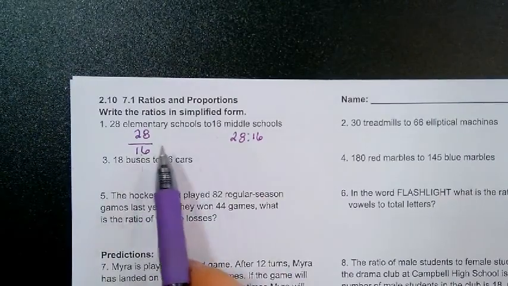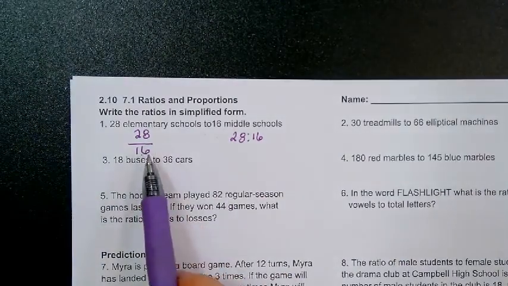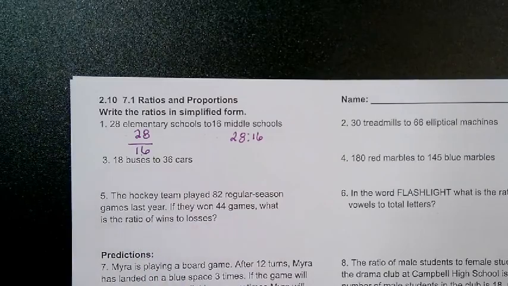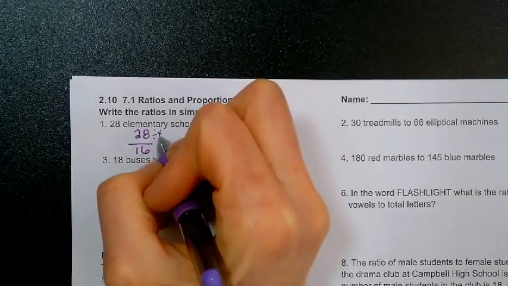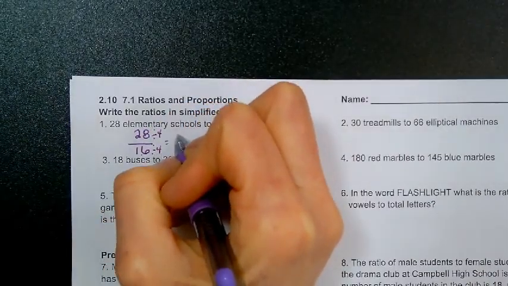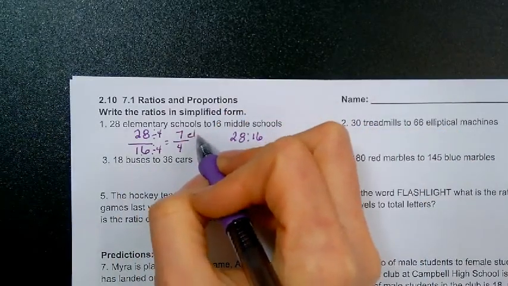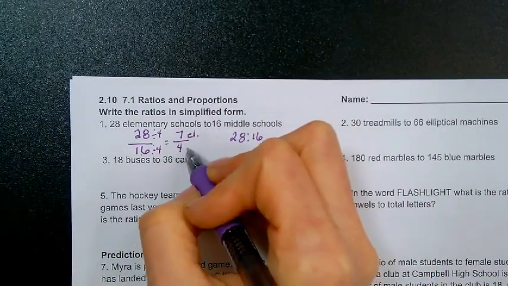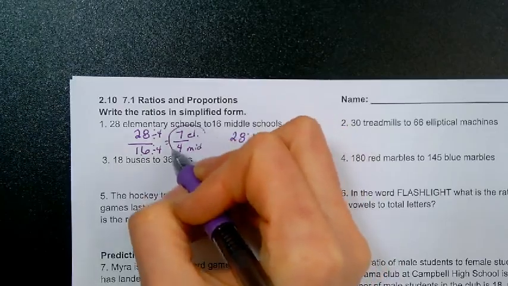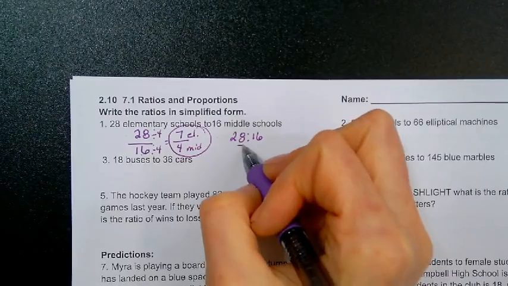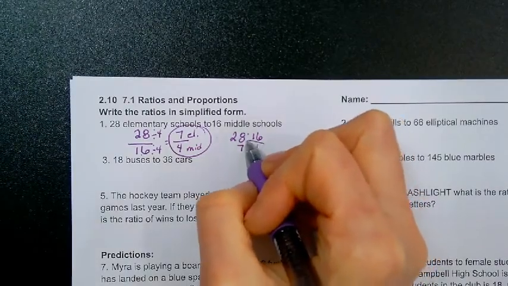Either way, we're going to need to simplify, which means divide by the common factors. So there's a common factor here between 28 and 16. I happen to know 4 is a common factor, so I'll divide this by 4 and this by 4, and that's 7 over 4. So 7 elementary schools to 4 middle schools. So when you write the ratio, you need to be careful that you simplify it.